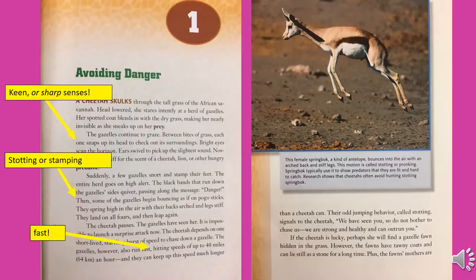However, the fawns have tawny coats and can lie still as a stone for a long time. Plus, the fawns' mothers are careful not to give the cheetah any clues as to where their young are hiding.